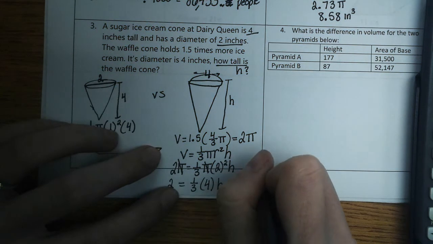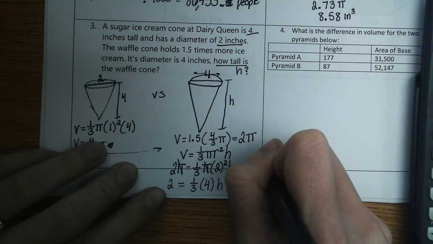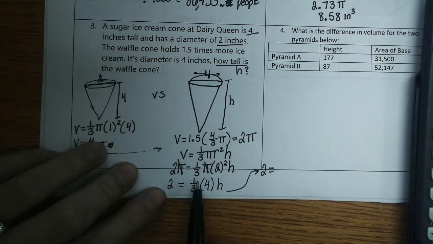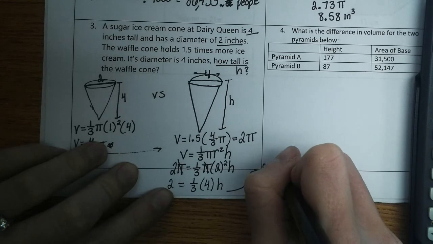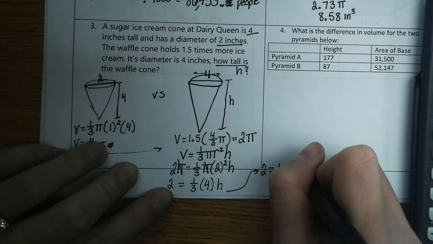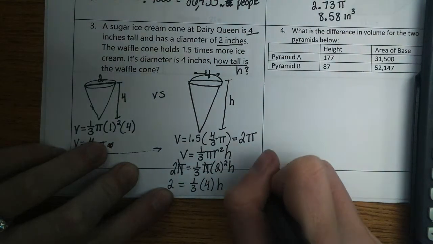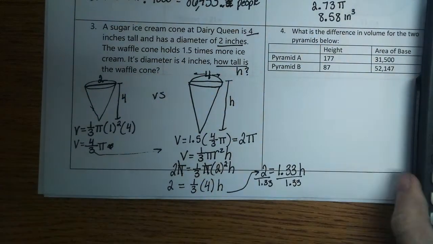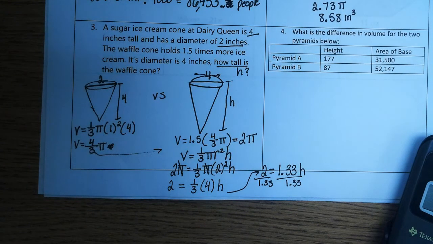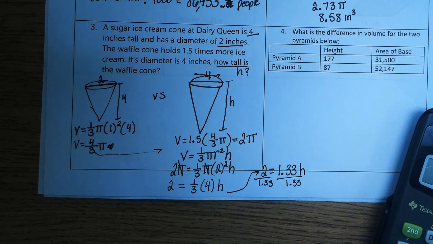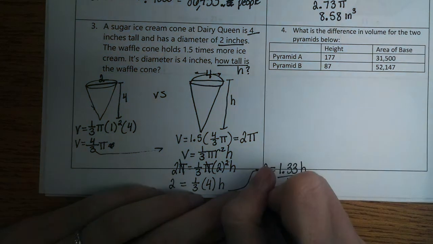So this, come up here, I now have 2 equals 4, 1/3 times 4 is going to give me 1.33 h. Divide both sides. And we get 1.5.